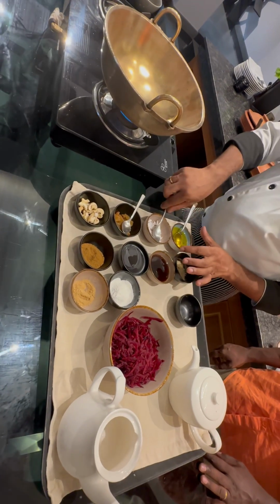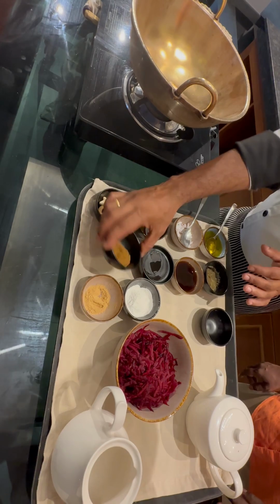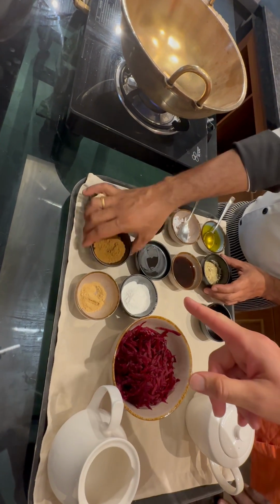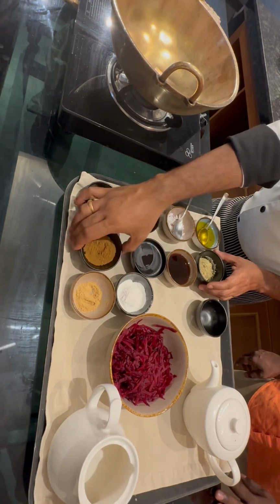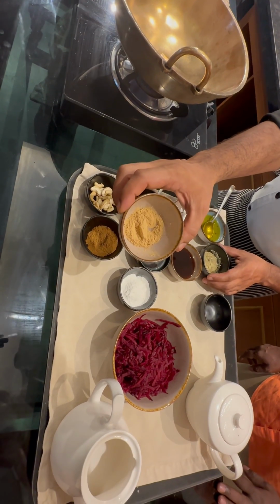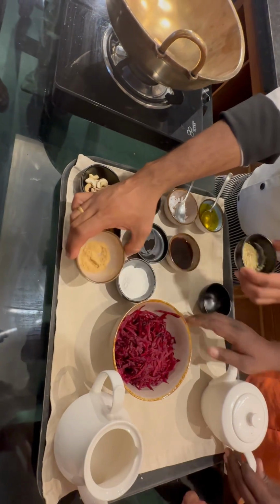Ghee, chocolate, coconut, raisins, cashew nut, and roasted cumin powder. So what was it again? Cumin powder. Some dry ginger powder. Some cardamom powder. Okay.